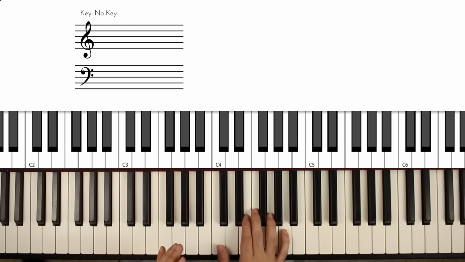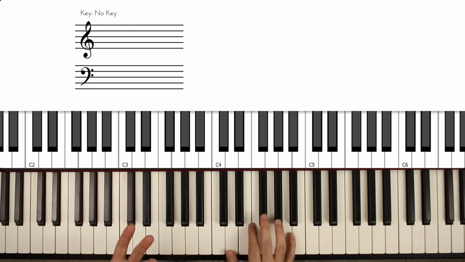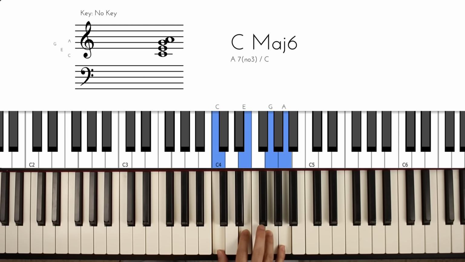Today I'd like to talk about a question I get asked quite a bit, and that is, when you have two chords that share the same notes, what is it that actually differentiates between them? So I'll give you an example. Let's take the chord C6. So it has the notes C, E, G, and A.